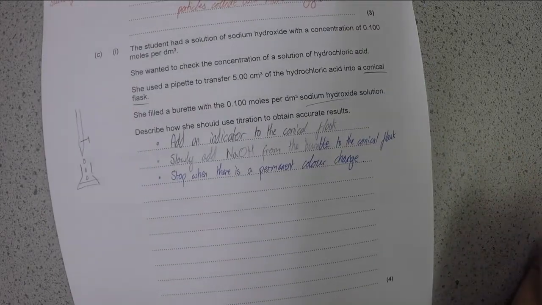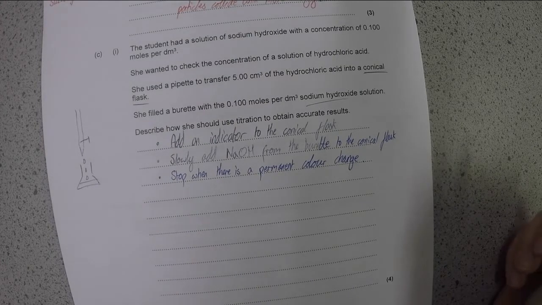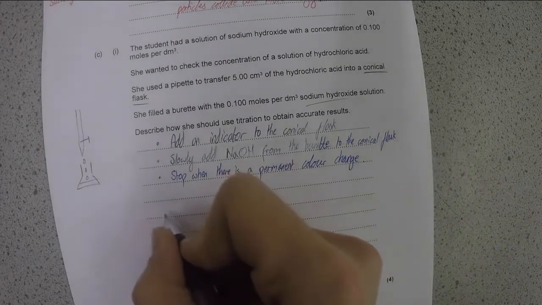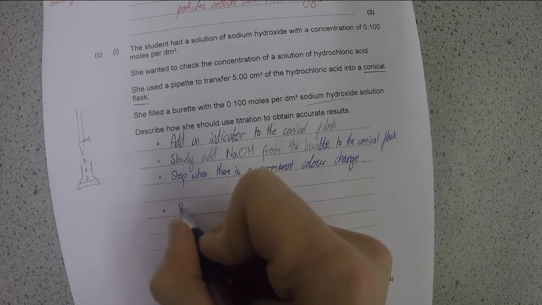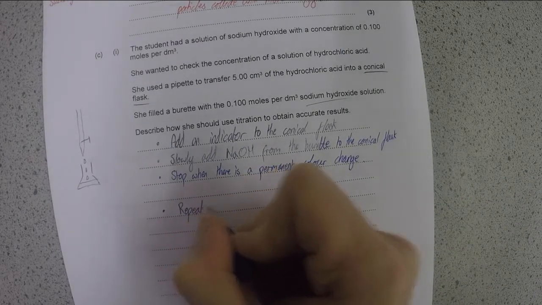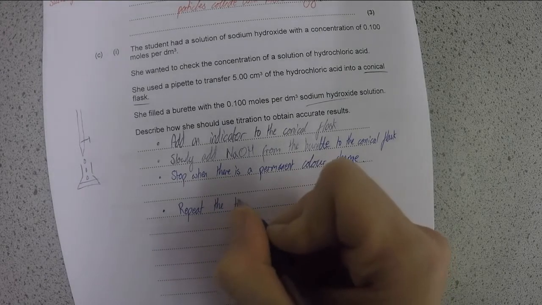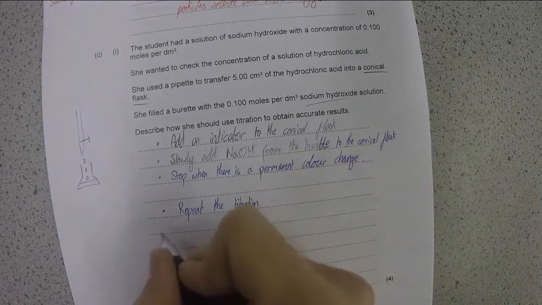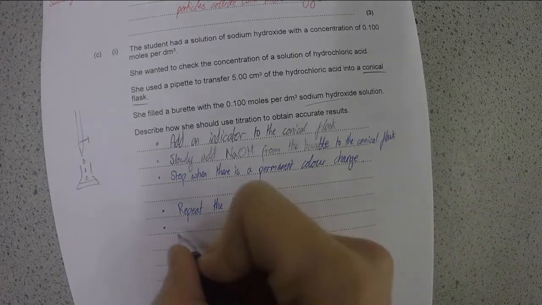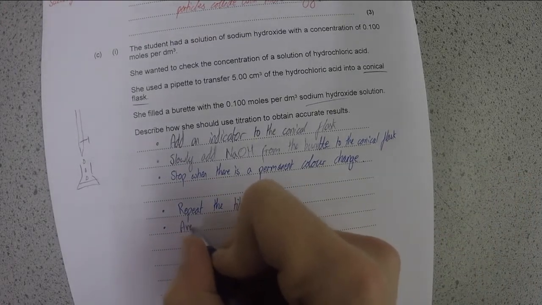It's 4 marks. Where am I going to get those other marks from? Well, do you remember when you're doing the titration, you had to repeat the titration, and once you'd repeated it, what do you do? You then took an average. So that's always why we repeat.